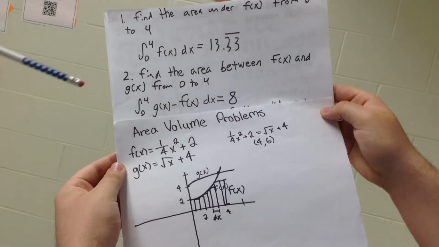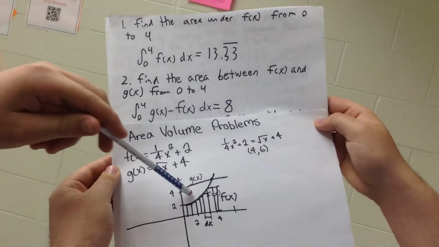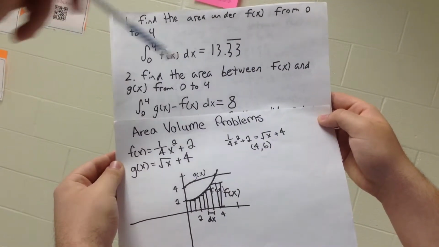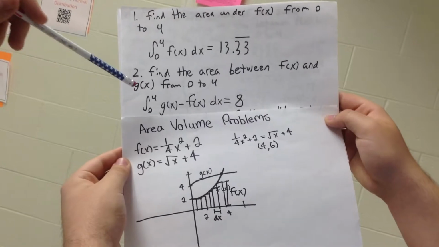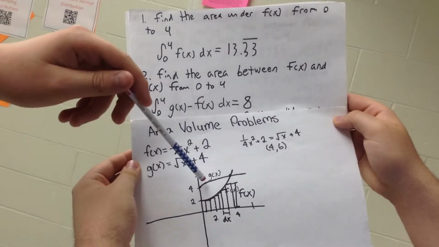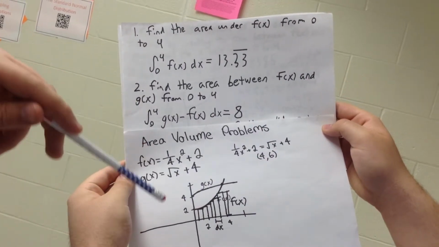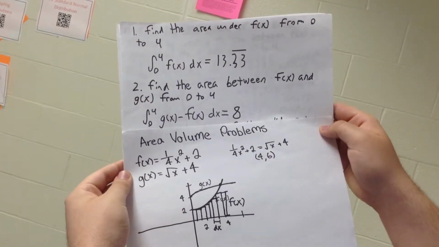To solve problem number 2, which is finding the area between the two curves, f of x and g of x from 0 to 4, we take the integral from 0 to 4 of g of x minus f of x. You take the one on top and subtract the one on bottom, and that equals 8.